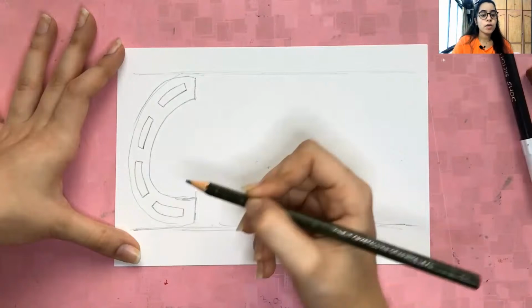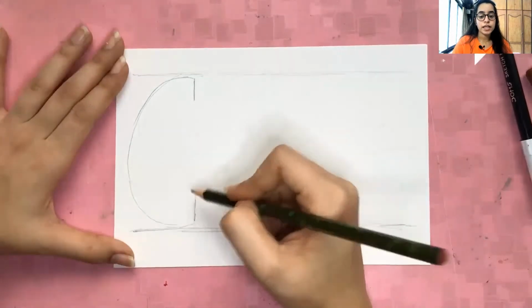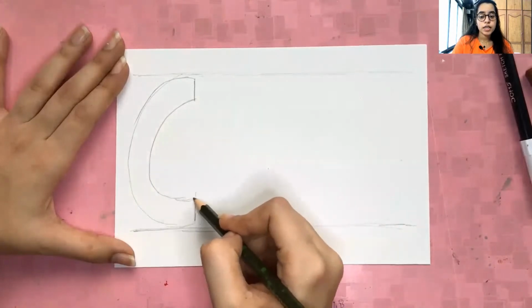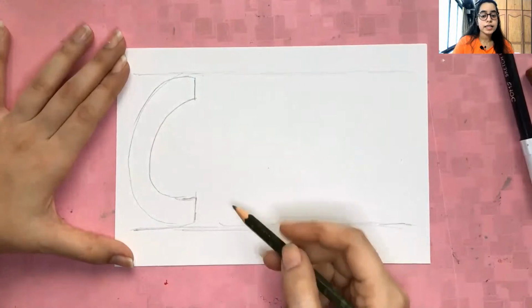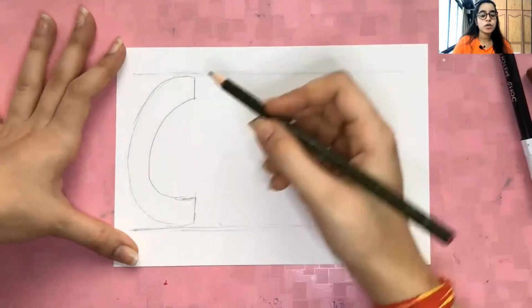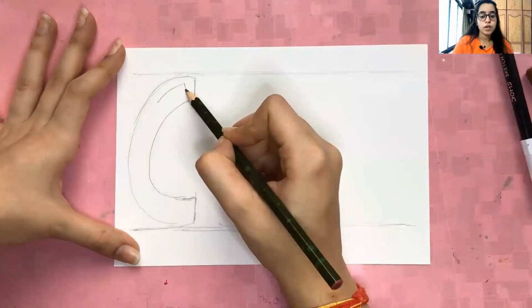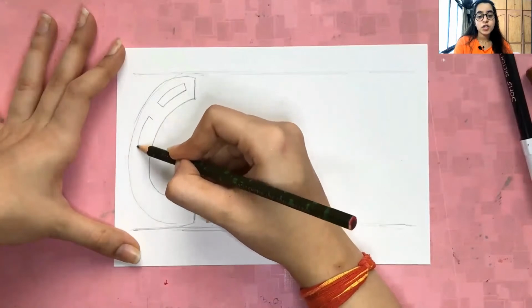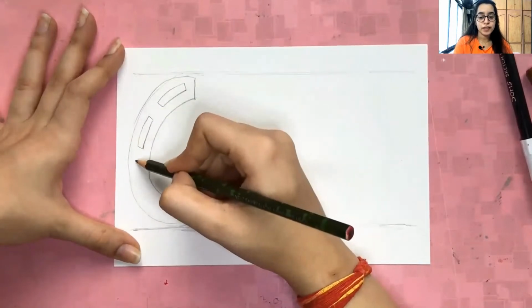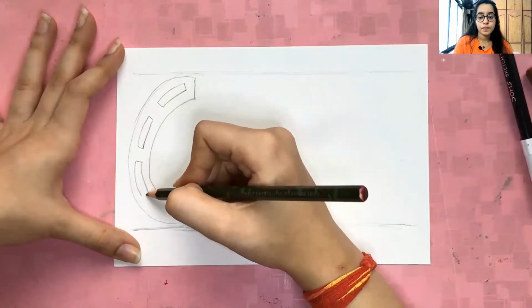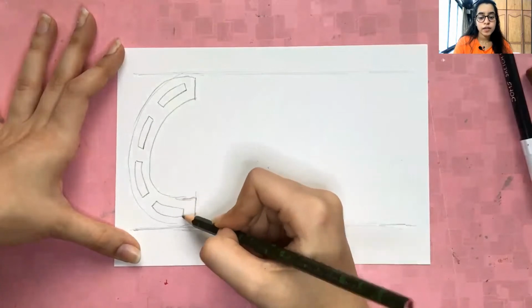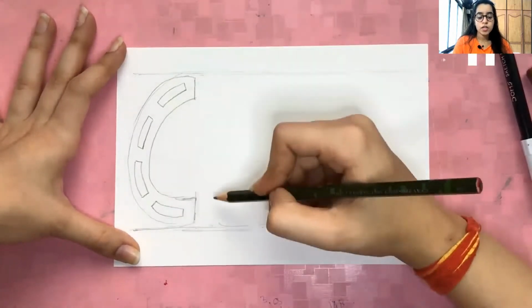So first we just normally write the alphabet C. Let's begin from here. And then just to give it detail, we draw these parallel lines inside the alphabet, which look like a road. These are the parallel lines which are visible on the road, so that is what I'm drawing over here. It's fine if it's not perfectly in alignment. Awesome. So I'm just done with the first alphabet, that is C.